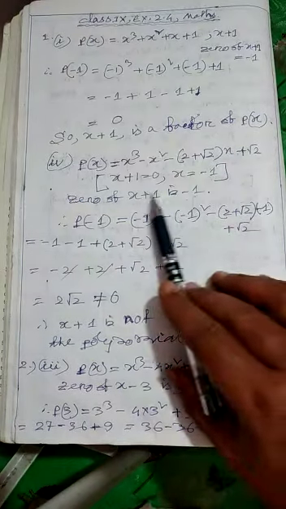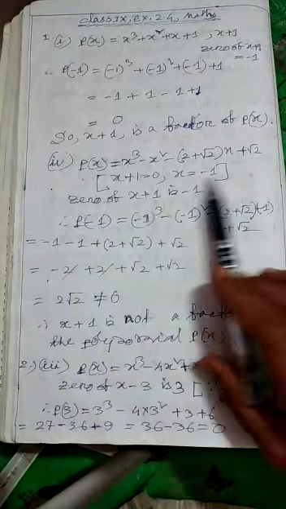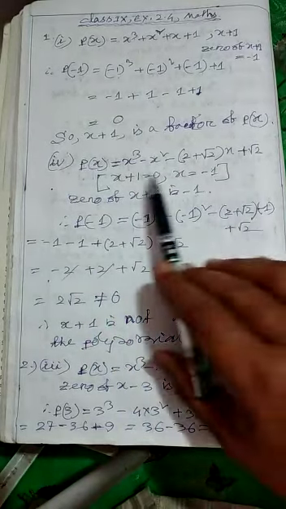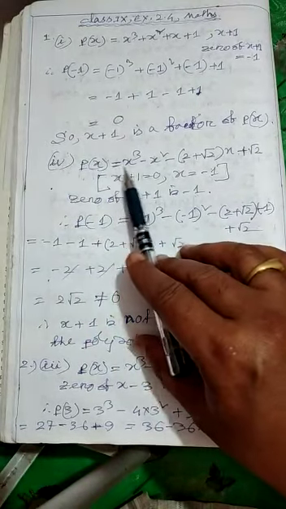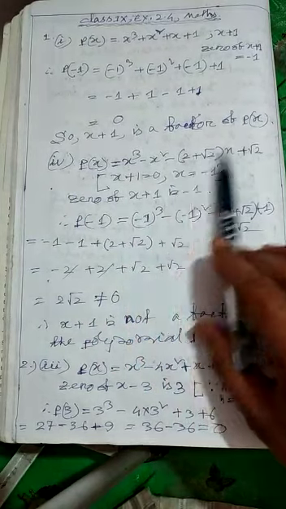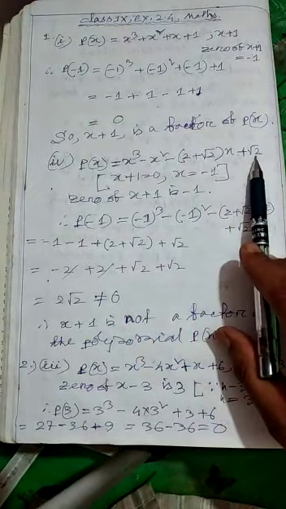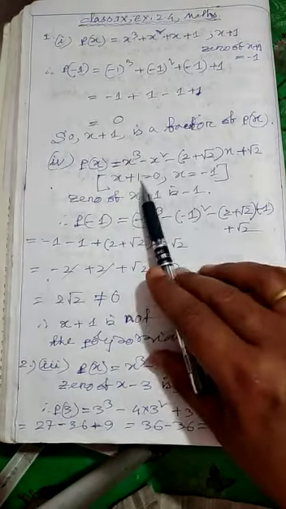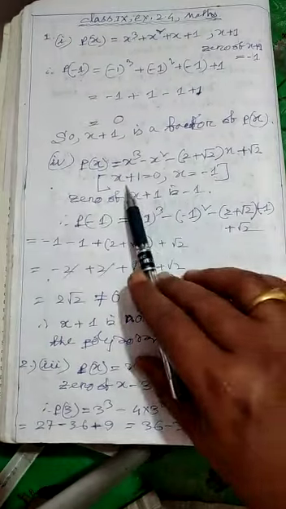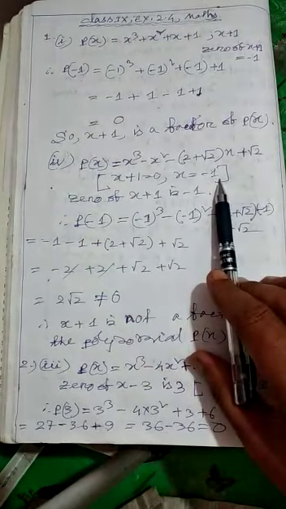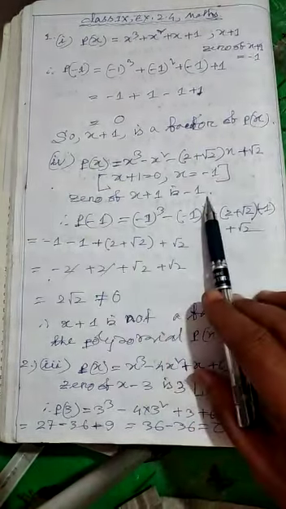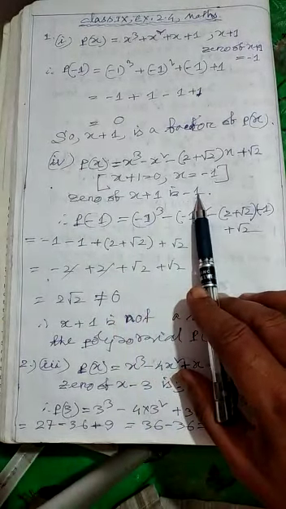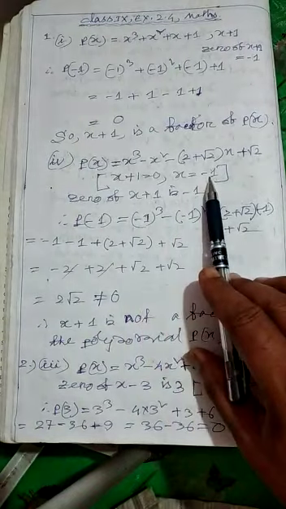Now come to question number 4. Check whether x plus 1 is a factor of p(x) equals x cube minus x square minus (2 plus root 2)x plus root 2 or not. First we will find the zero of the polynomial. X plus 1 equals 0, x equals minus 1. You can do it like this also, but if you write directly, then also it is correct. The zero of x plus 1 is minus 1. So in place of x, put minus 1.